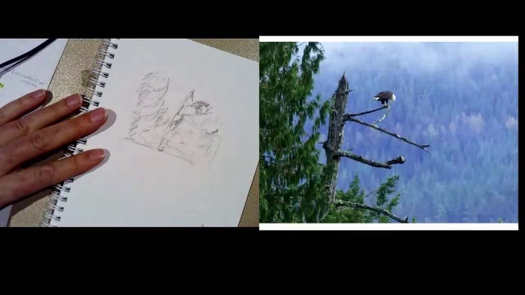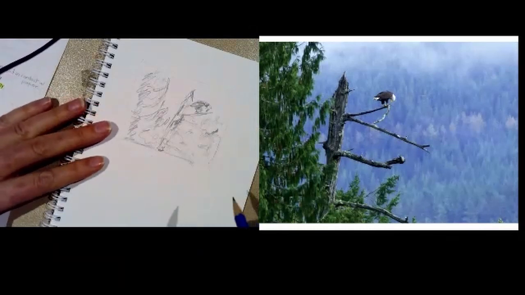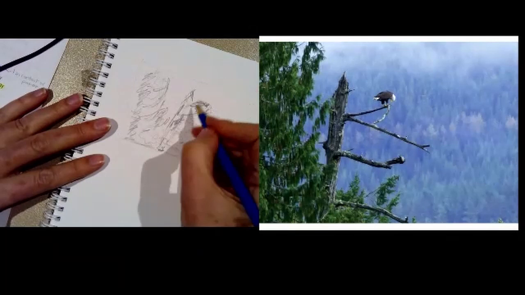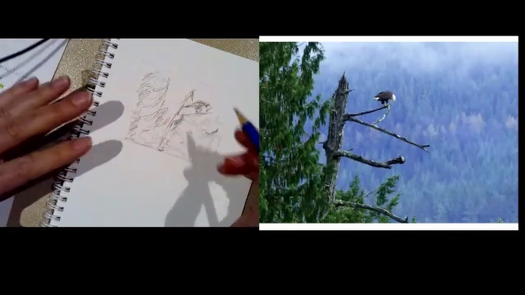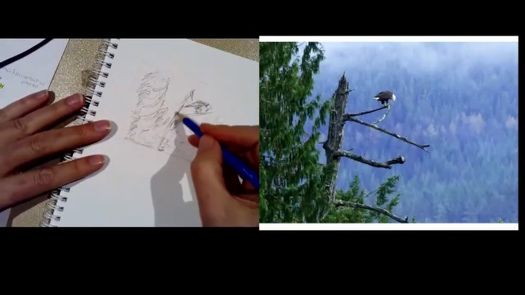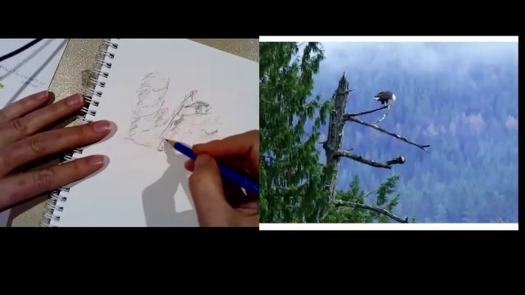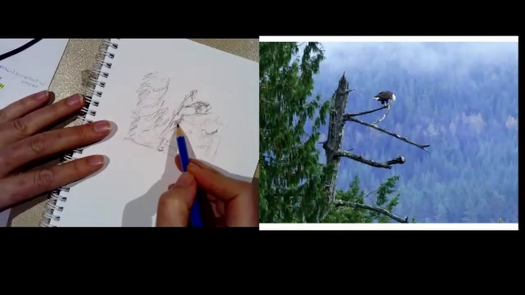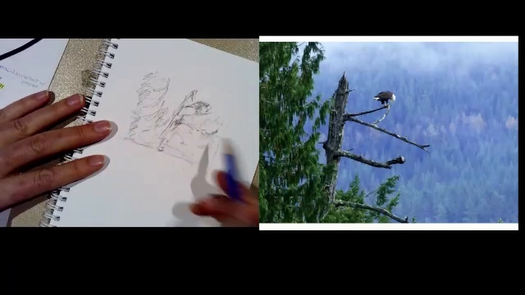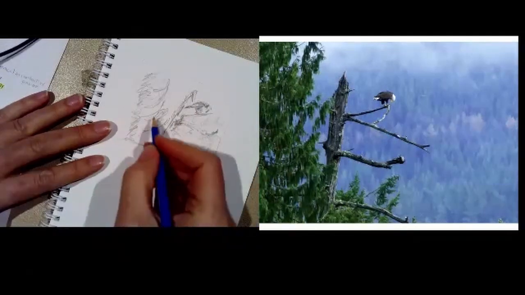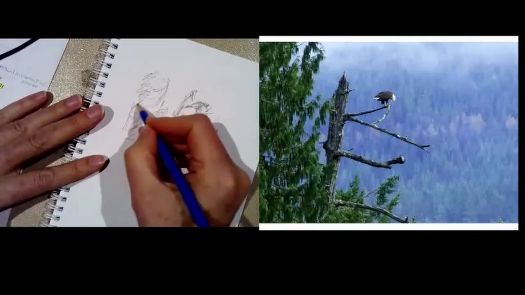So that is a sample of a quick and dirty gesture sketch. But I just enjoy this. I really love it. I often do gesture sketches before establishing the scaffolding for a picture that I want to do, to loosen up my drawing arm.